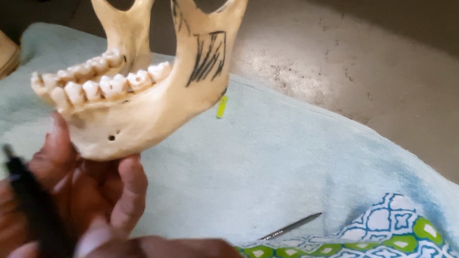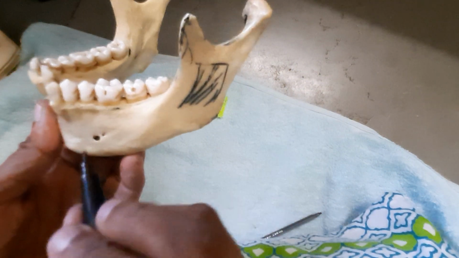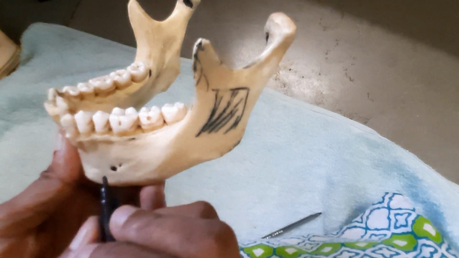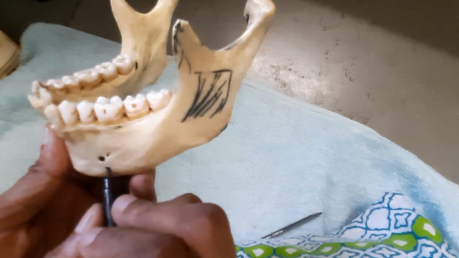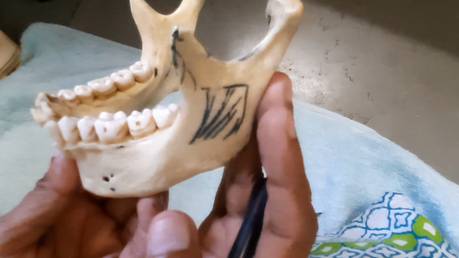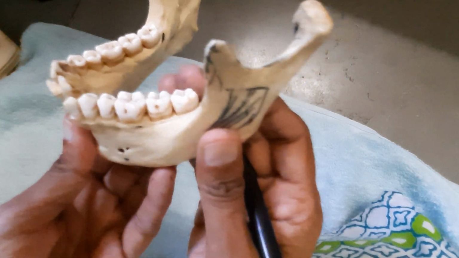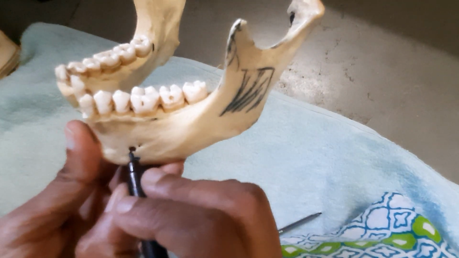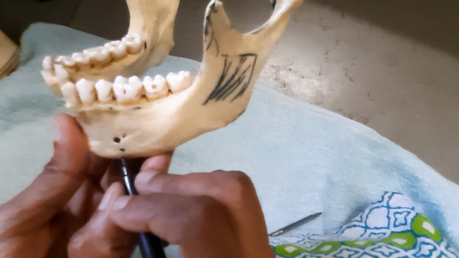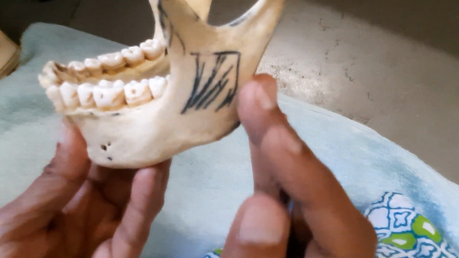Okay. In case of children, the mandibular foramen will lie in the lower part, near the lower border. And the angle is obtuse, about 140 degrees in children. While in the adult, the mandibular foramen comes in between the alveolar border and the lower border, and the angle also becomes 110 to 120 degrees. In old age, what happens?